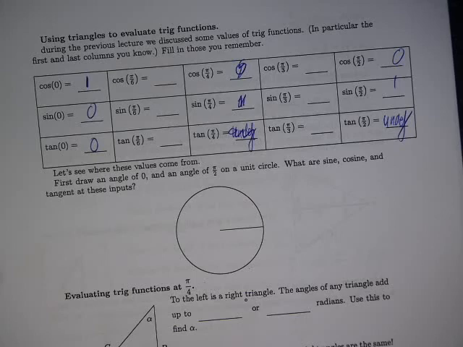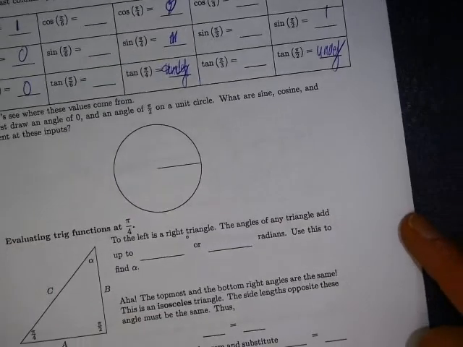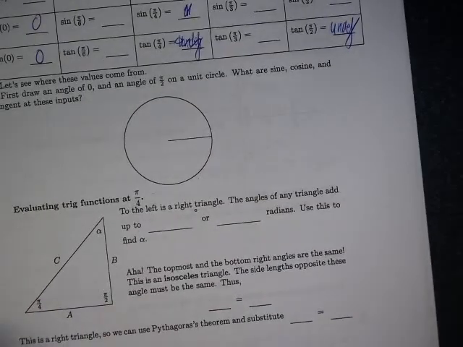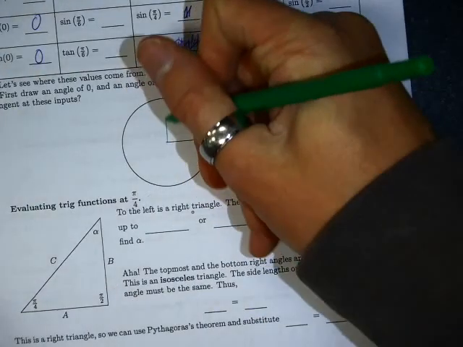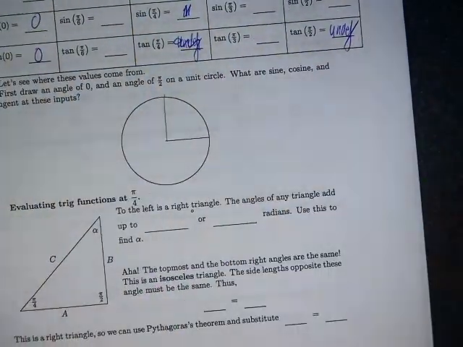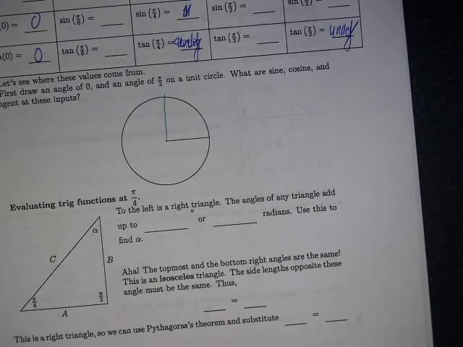I thought that we can figure out the remaining entries by thinking about right triangle trigonometry. And let's go ahead and do it. So there's the picture that you need to fill in those first and last columns. But let's think about an angle of pi over 4. And let's do it by thinking about right triangle trigonometry. So here's a triangle.